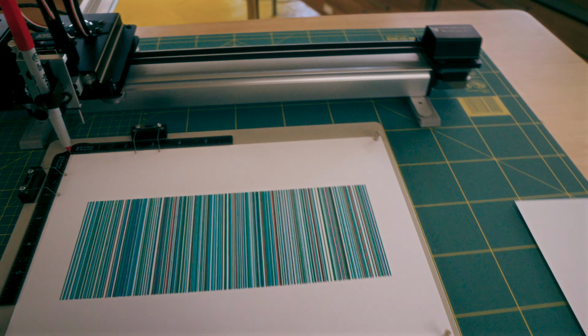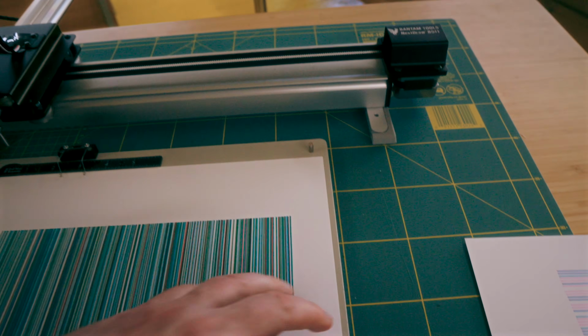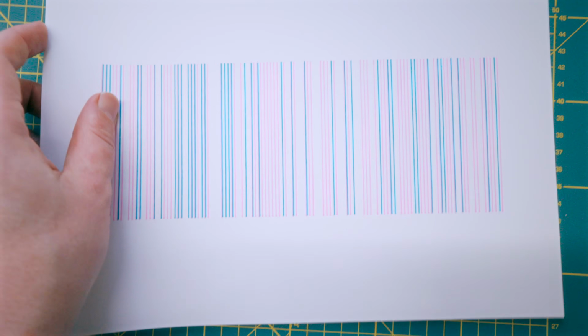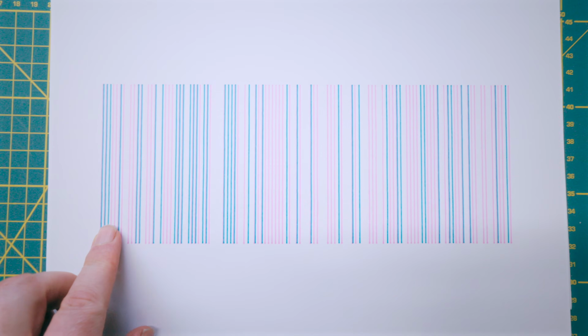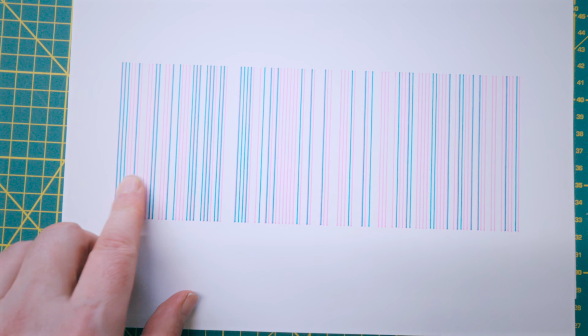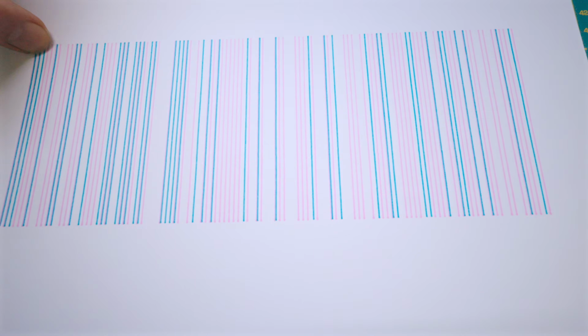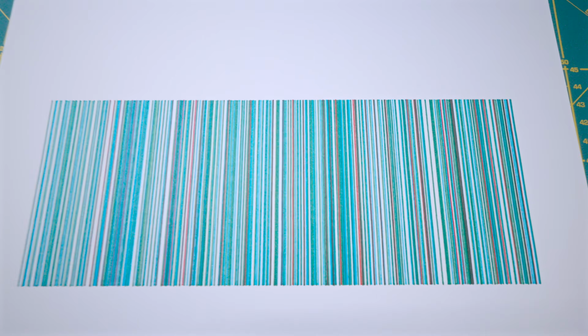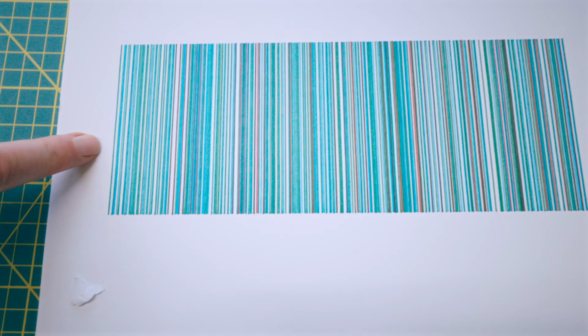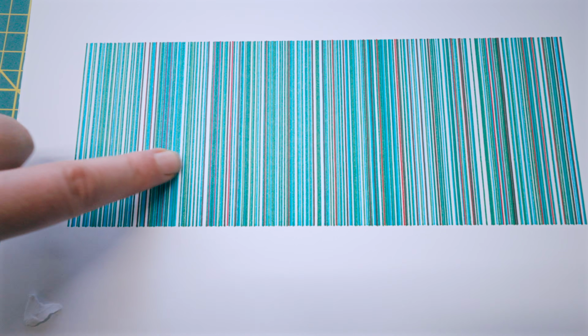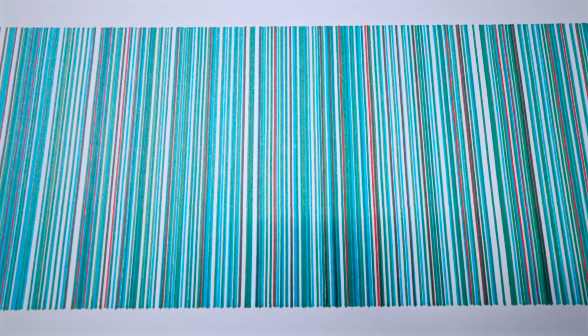There we go. Hold on, let's move it into the light. Here we go. This was the first one we did, where we're just deciding should we have a line or should we not, and that's got even spacing of 2 millimeters between each one. I quite like that. And then here, this is the other one, where we've been adding different amounts to the Y, so it isn't evenly spaced.